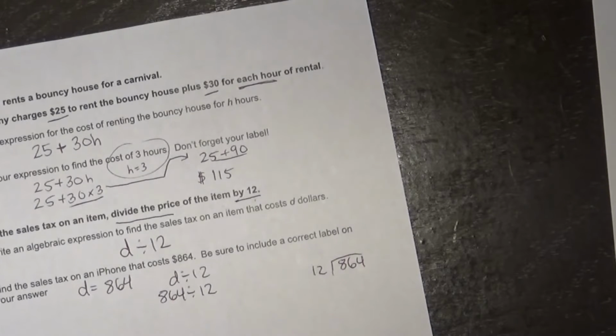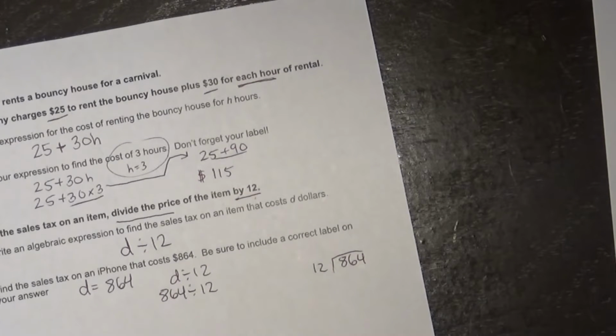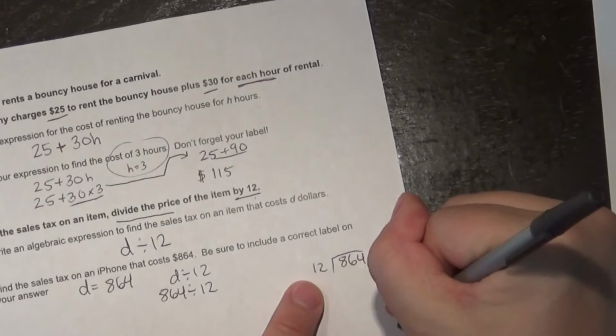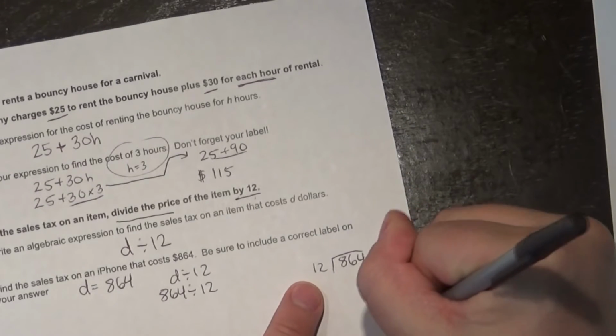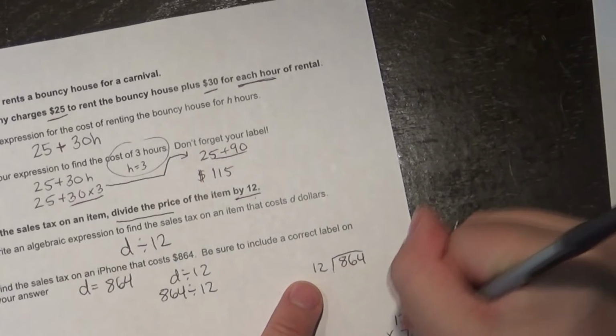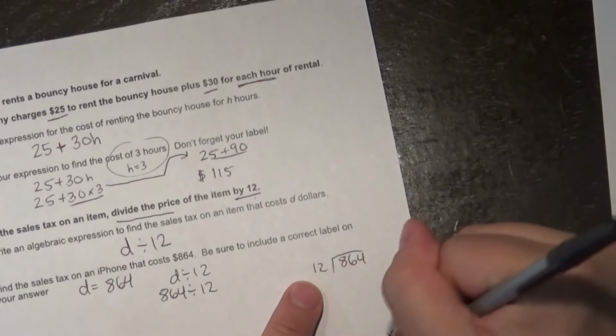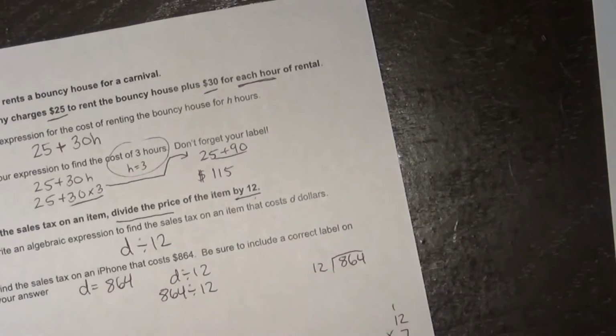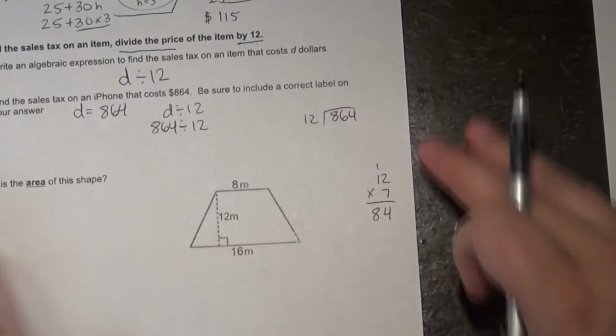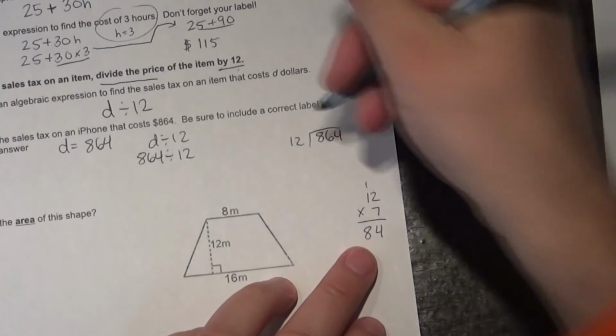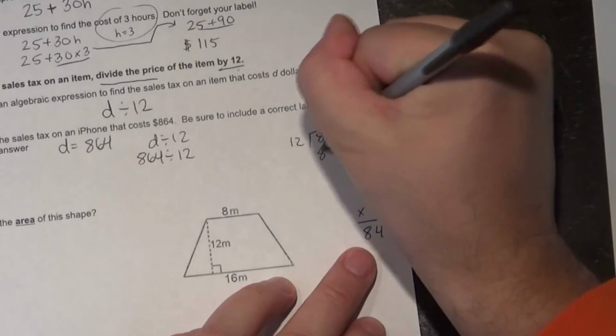If I say 8, I know 8 times 2 is going to be 16. That's going to give me too much. If I say 7, that might work, but let me check it out. So 7 times 12. Let me just test it here. 7 times 2 is 14. 7 times 1 is 7 plus 1 is 8. That's 84. And I'm mighty close, and I'm also off the page. So hopefully you saw that. All right. So 84. So I'm going to say that's 7. That would be 84 then.